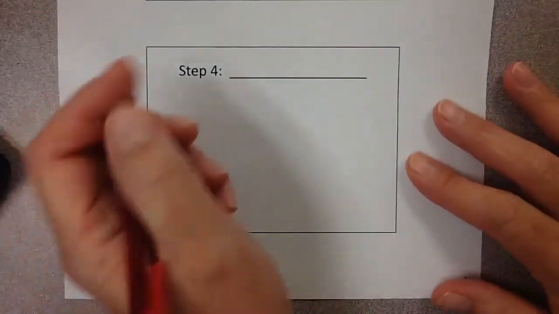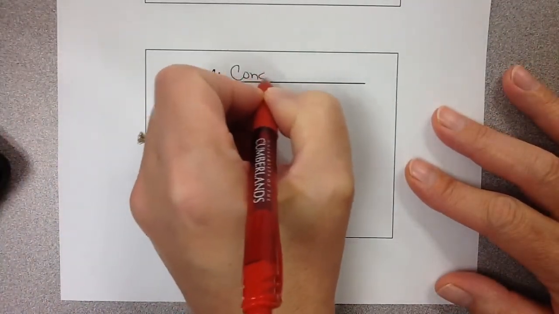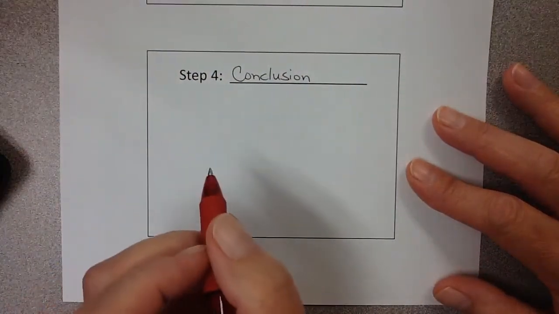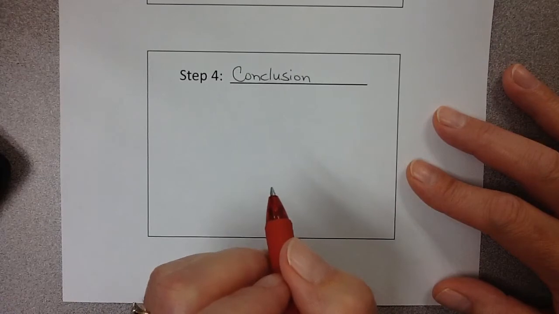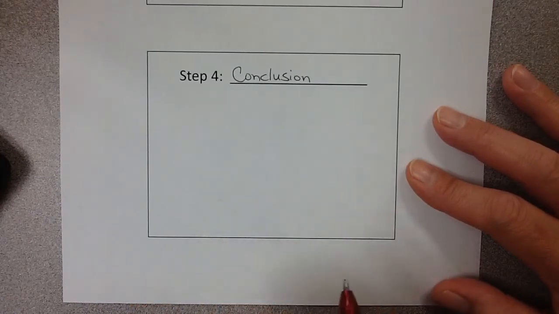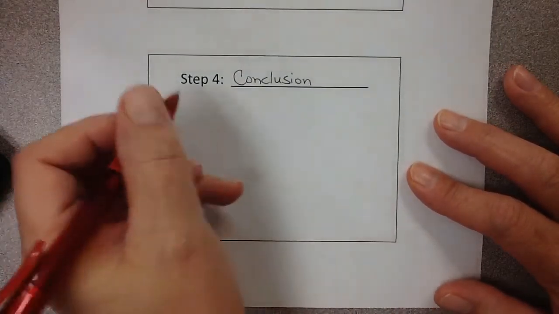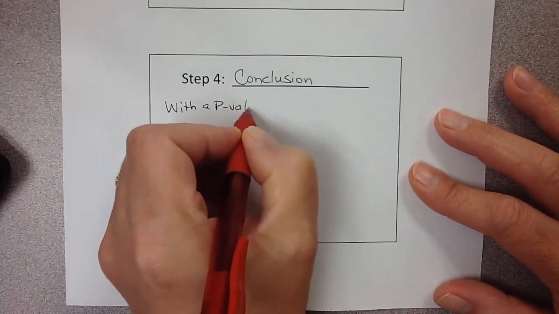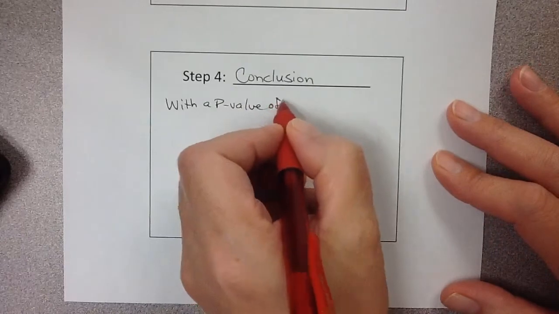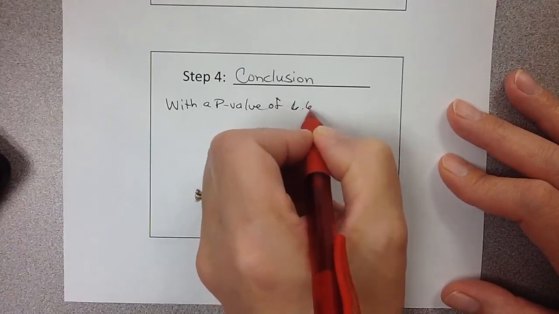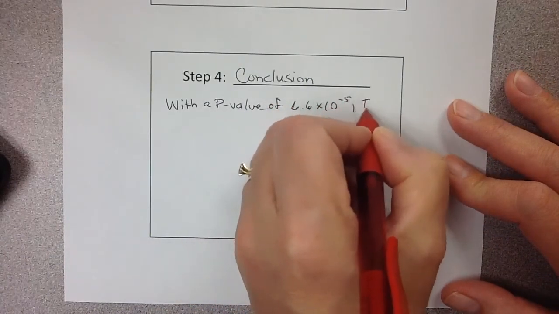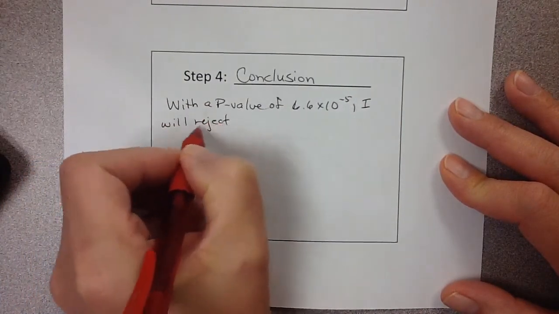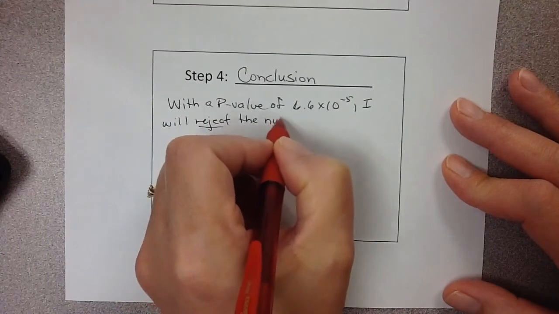So let's wrap this up with a conclusion. After we find the p-value, we want to link that p-value to a decision about the null. I don't believe the null is true because my evidence points to the fact that it's not 30% anymore. So I'm going to say with a p-value of 6.6 times 10 to the negative fifth, that's very close to 0, I will reject the null hypothesis.